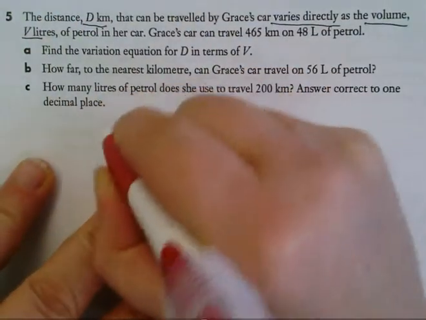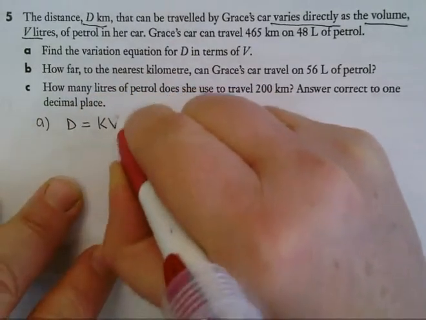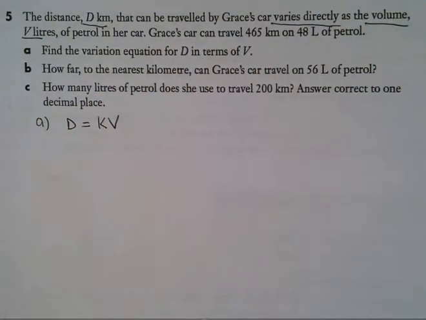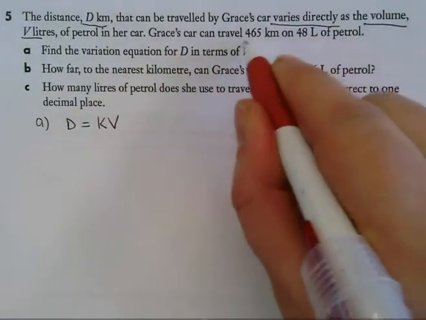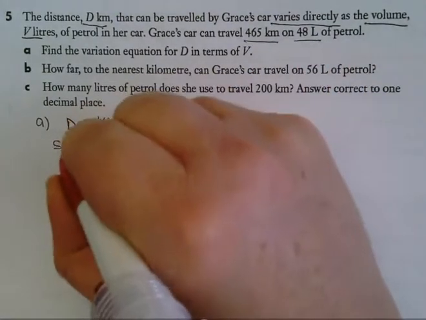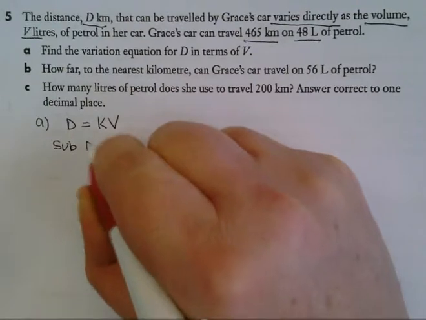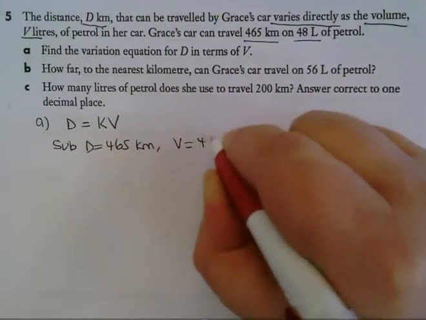So what do I write? I write d equals k times v. Okay? Now, what do I do next? I have information. You can travel 465 kilometres on 48 litres of petrol. So we substitute d is 465 kilometres and volume is 48 litres.